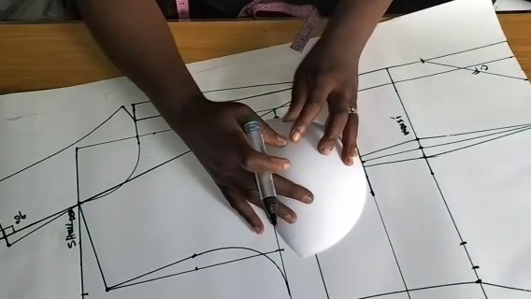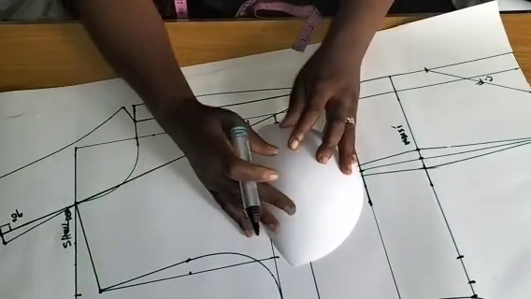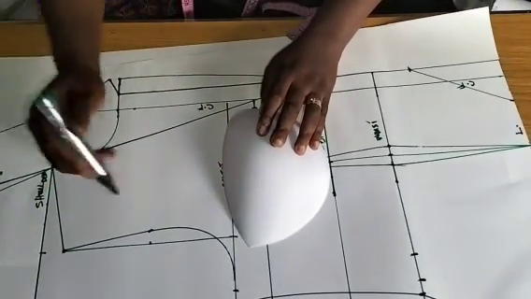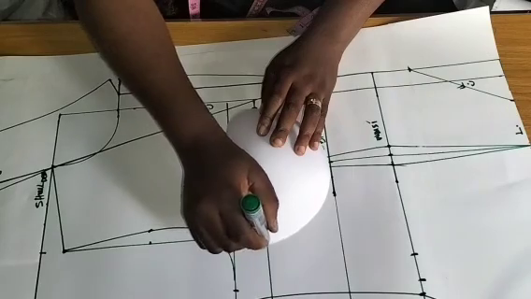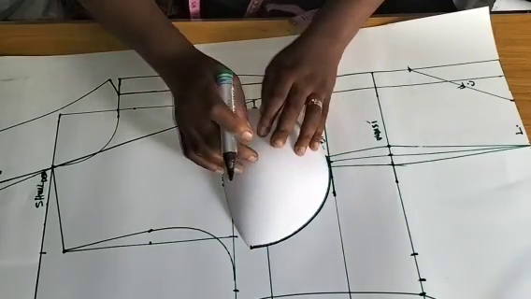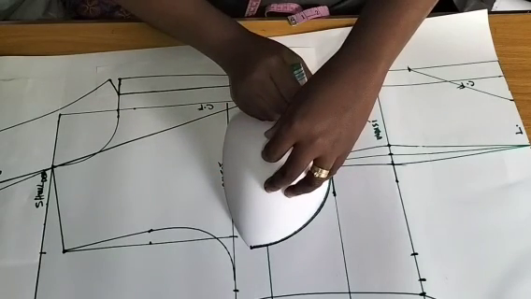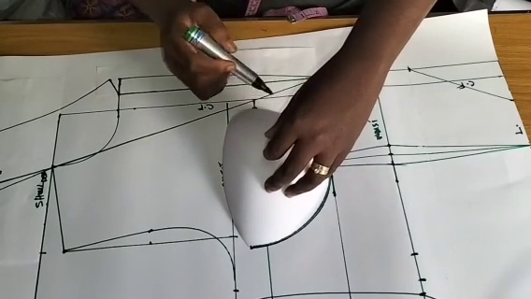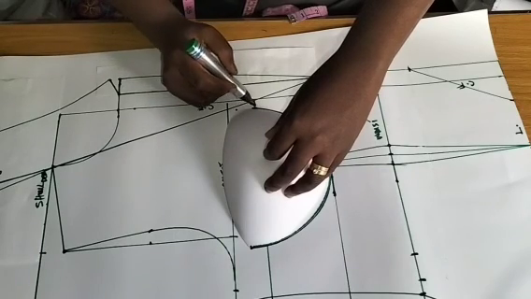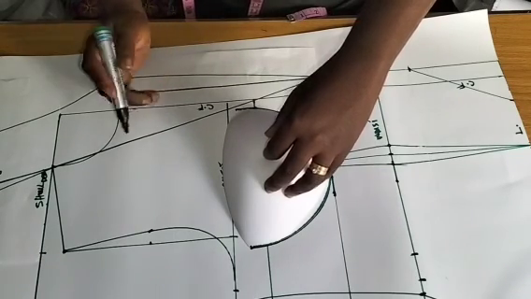Okay, so make sure you position the bra cup very well so that the underbust sits exactly where it's supposed to sit. Okay, so your bra cup size, I have a detailed video on how to determine your bra cup size. I'll be linking that in the description box below, so you'll be able to know when to use your bra cup, the right size and all that.